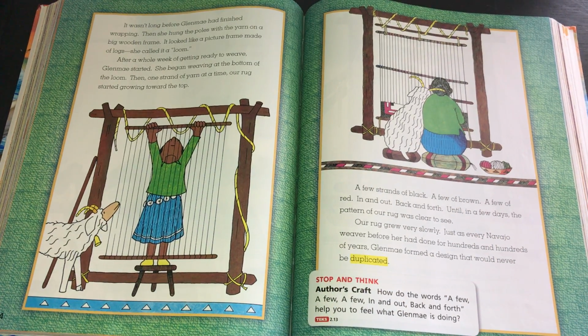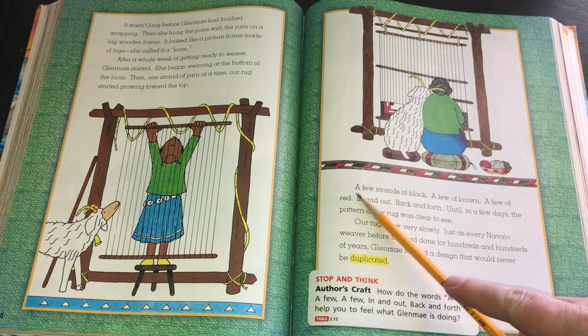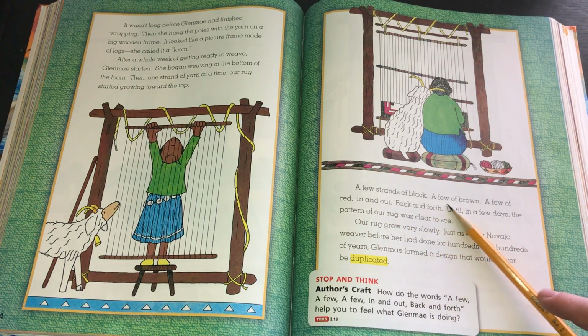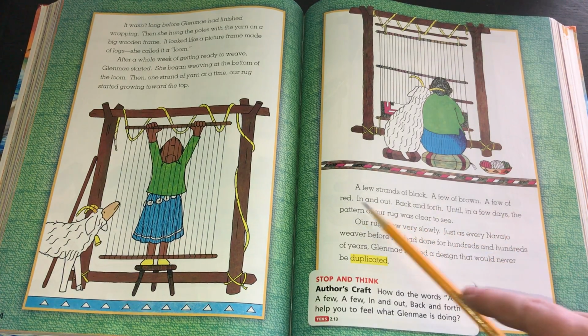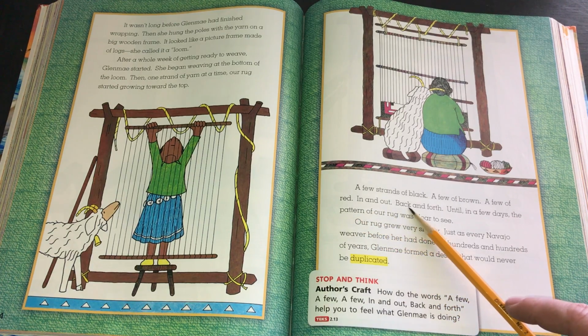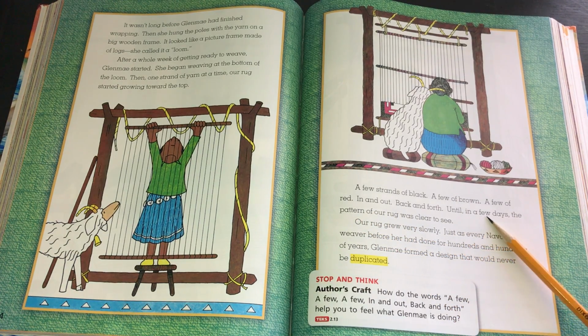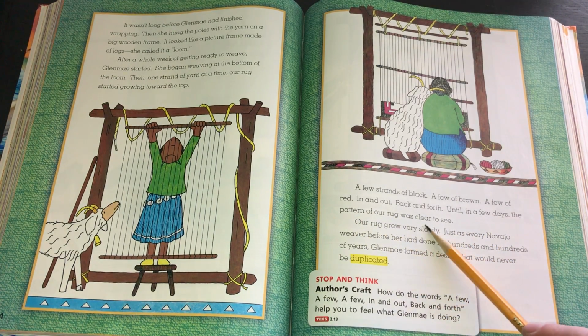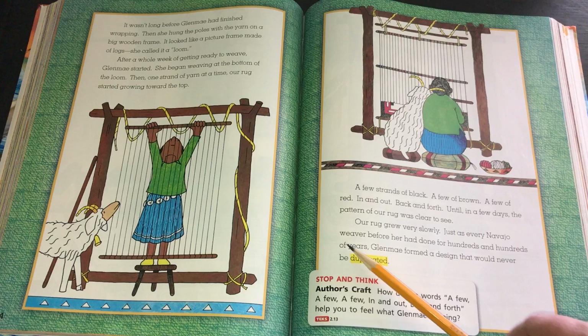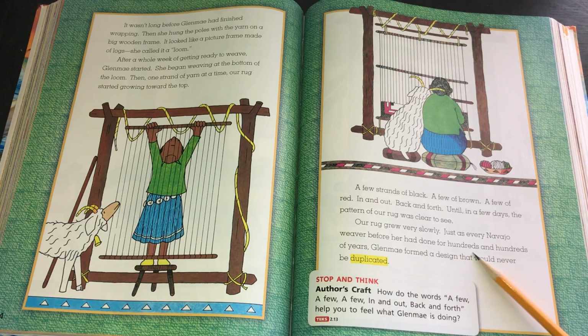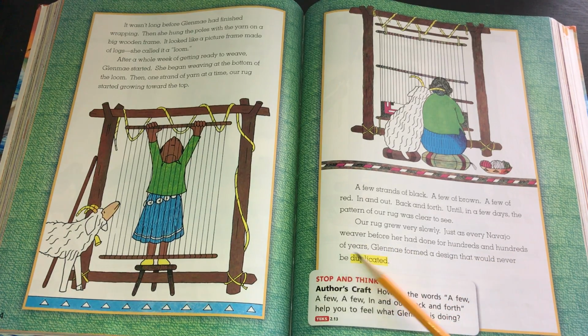Nope. No, not yet. A few strands of black, a few of brown, a few of red, in and out, back and forth, until in a few days the pattern of our rug was clear to see. Our rug grew very slowly, just as every Navajo weaver before her had done for hundreds and hundreds of years. Glenmay formed a design that would never be duplicated.